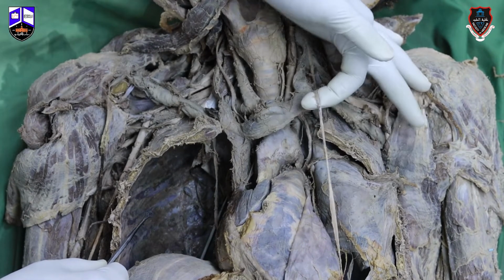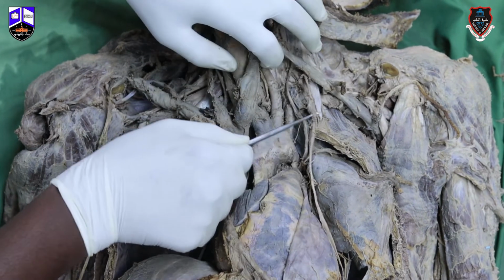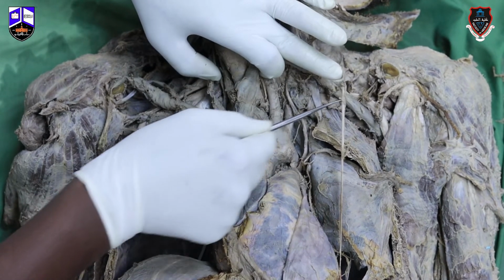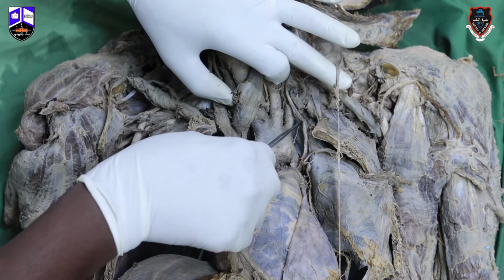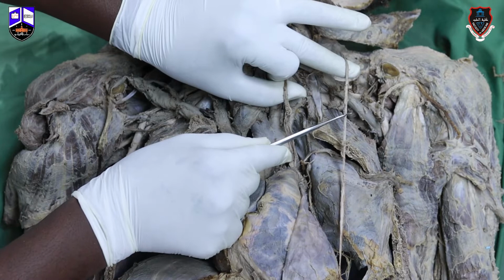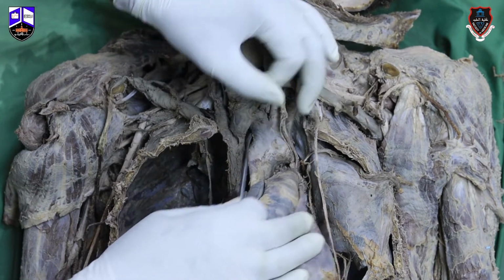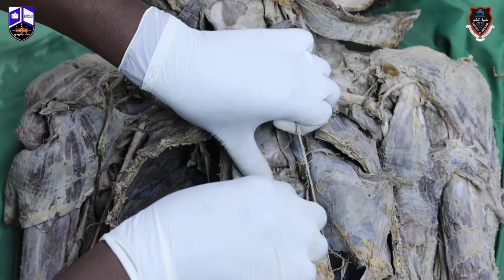The phrenic nerve runs anterior to the arteries and lateral to the vagus nerve. Here is the phrenic nerve, and here is the vagus nerve, and it descends anterior to the lung root.